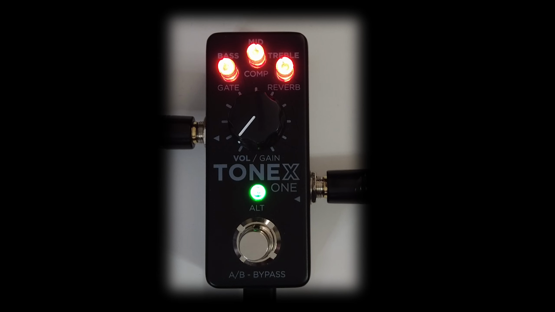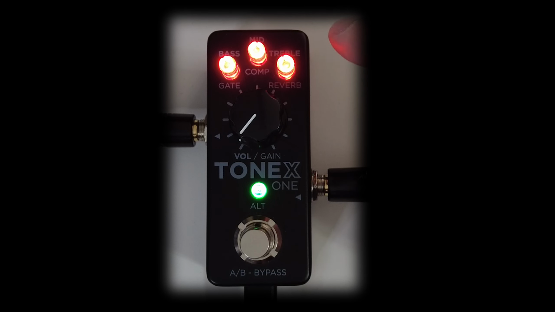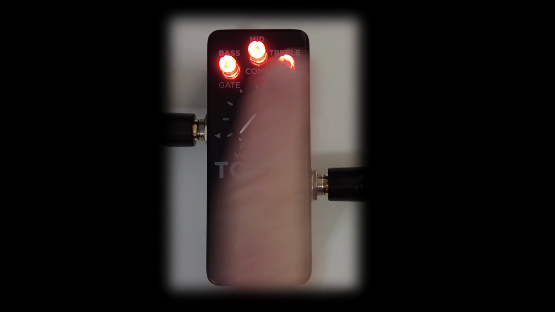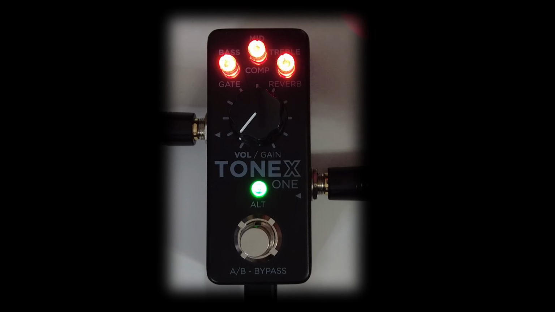Today we're going to be talking about the parameter adjustments that are possible on Tonex One, and also a really cool feature you may not realize is there, which is the autosave function. So basically we have two layers on Tonex One of parameters, and if we look at our encoders up here, we see that we have bass, mid, and treble, and underneath we have gate, compressor, and reverb. And we have this Alt button. So right now we are basically controlling the top layer.